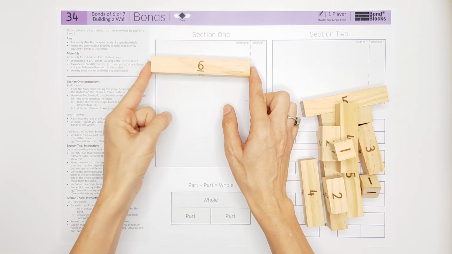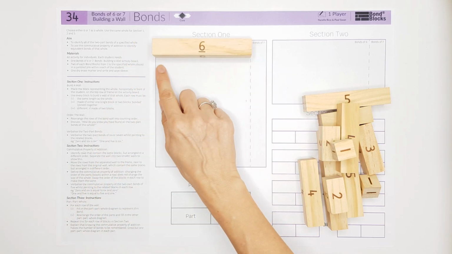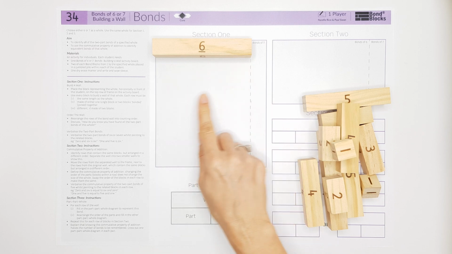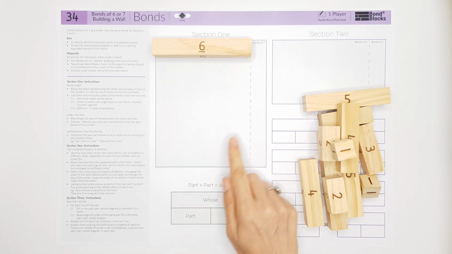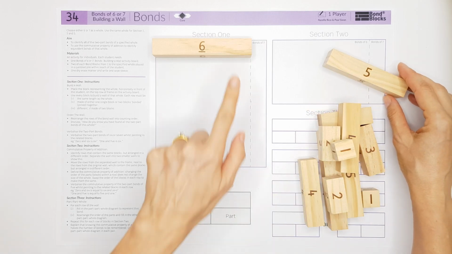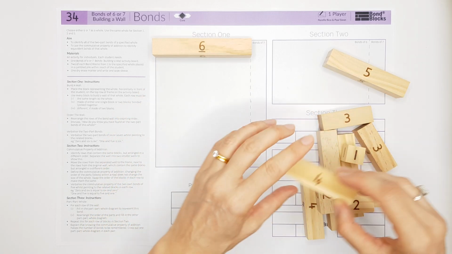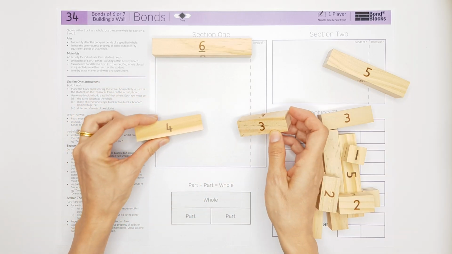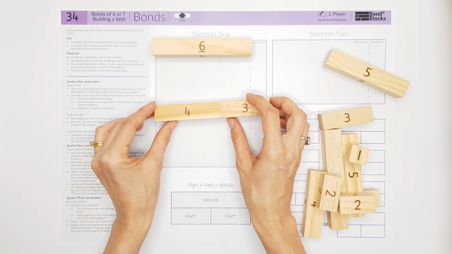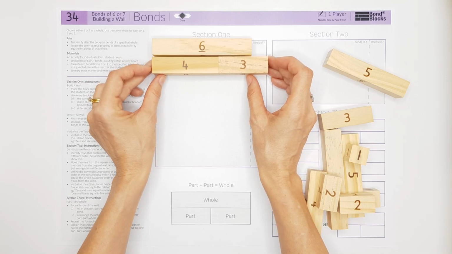Place your block that represents the whole at the very top of the frame. We are going to build rows going across. Each row in this wall can either be made up of 1 block or 2 blocks. If it is made up of 2 blocks, these 2 blocks need to join or bond together, and when they do, they must be the same length as 6.